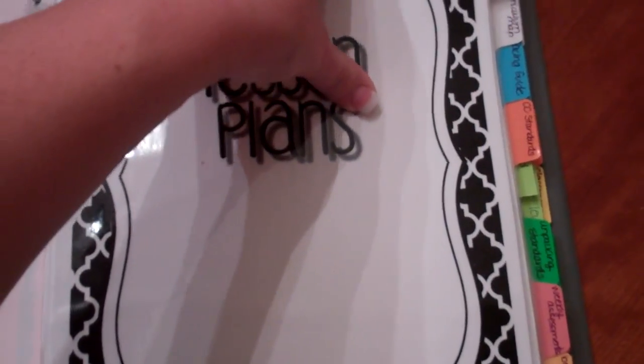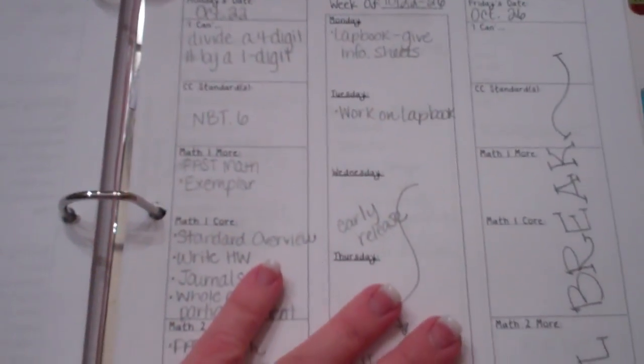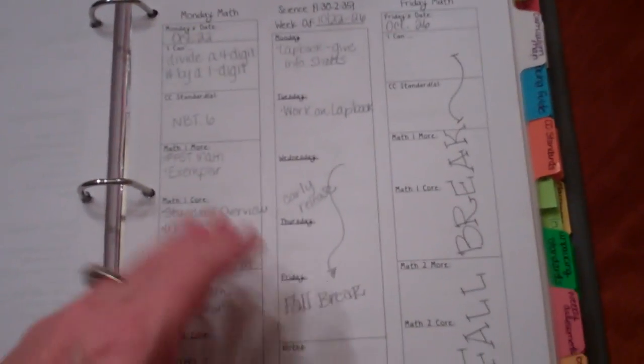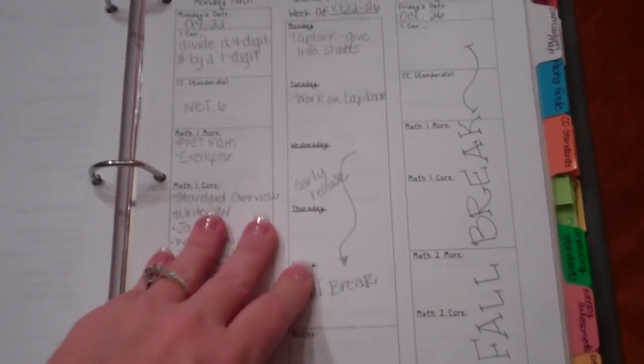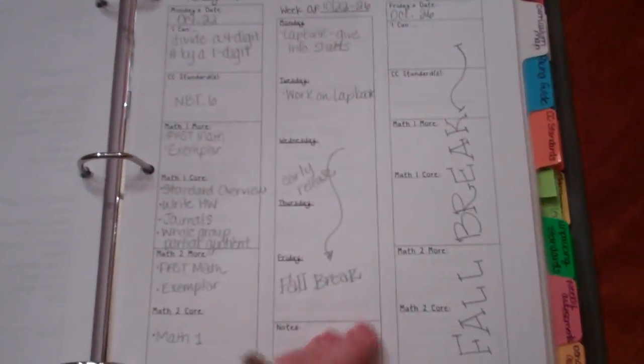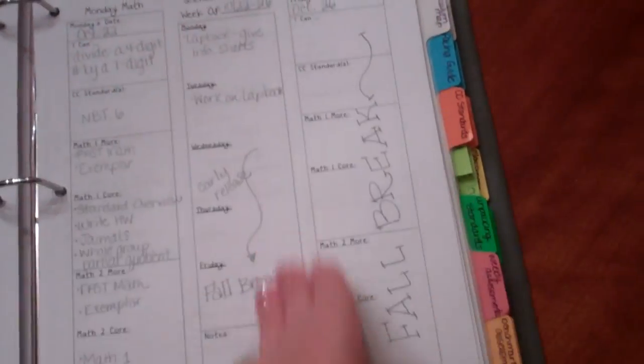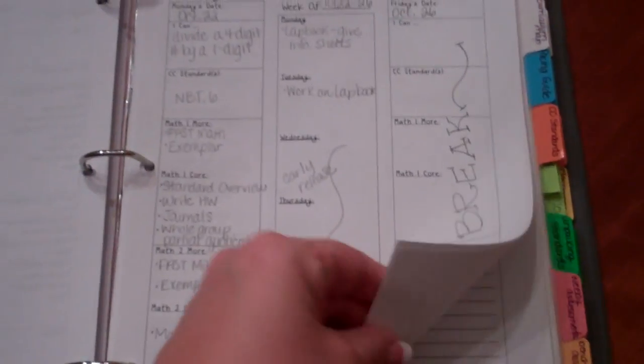And so the first one is my lesson plans, and you can see that I have a binder clip there. I clip all the old ones together, that way when I flip over, I'm at the week that is current. And so I have a Monday, Friday first, and then I have my science in the middle. This is Monday math, Friday math, science. I did have all these on different pages. It took me a while to get what works for me, but this seems to be okay.